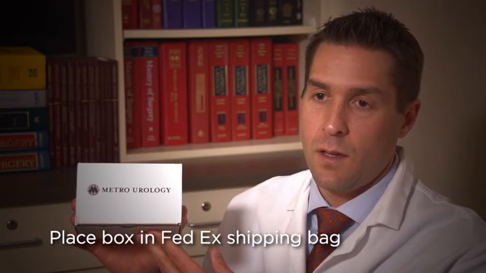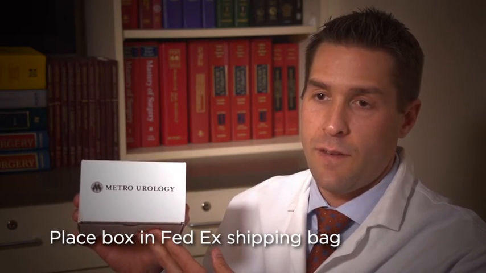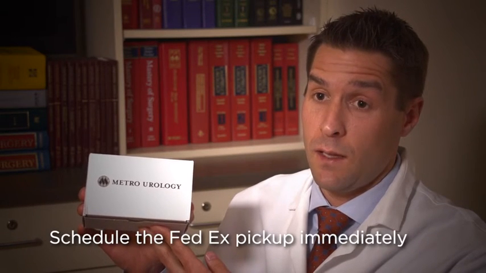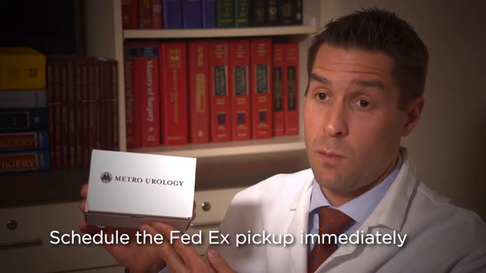Once the specimen cup has been placed inside the box, please place the box inside of the FedEx bag provided. Then apply the prepaid packaging label onto the bag and call 1-800-GO-FedEx to schedule a courier pickup. It is very important that you schedule this pickup immediately after the collection has been prepared.